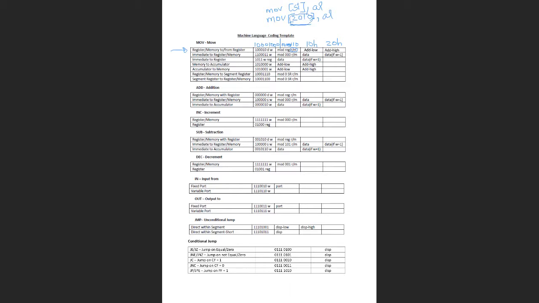So 10 is the address low and 20 is the address high.